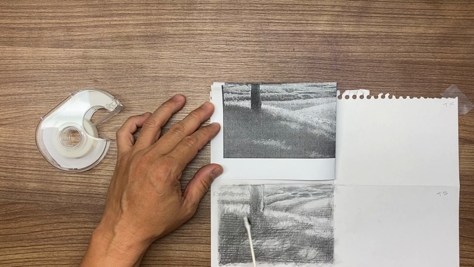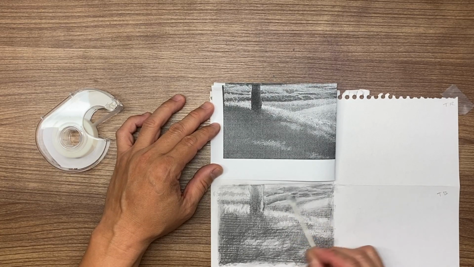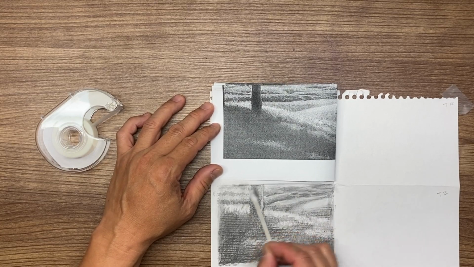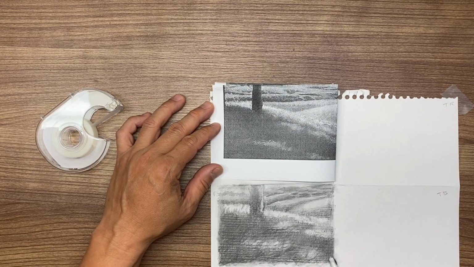I want to make this the lightest area right here. So therefore I'm going to make the areas all around it just grayer. To make this lighter, I make the surrounding areas darker. And no matter what, graphite pencils always have a reflective quality, so it will never get coal black or super dark. For that, you want to use charcoal pencils. These are graphite.